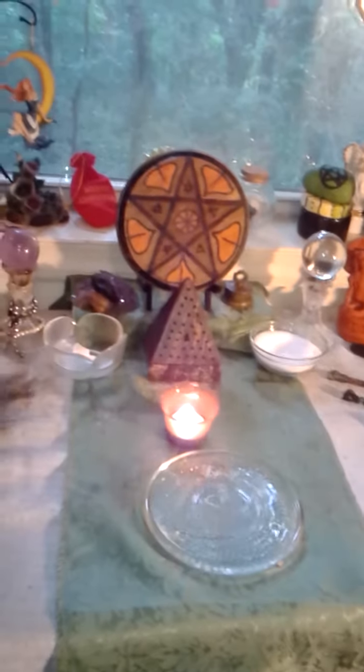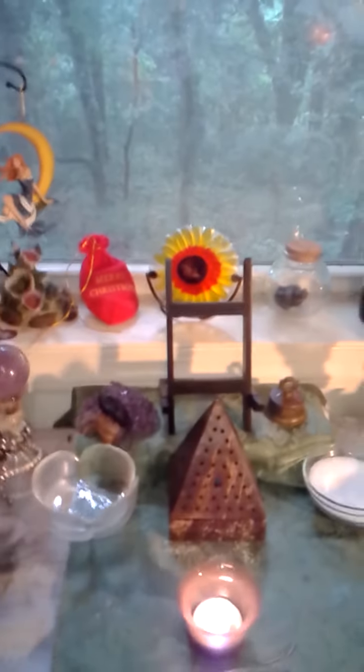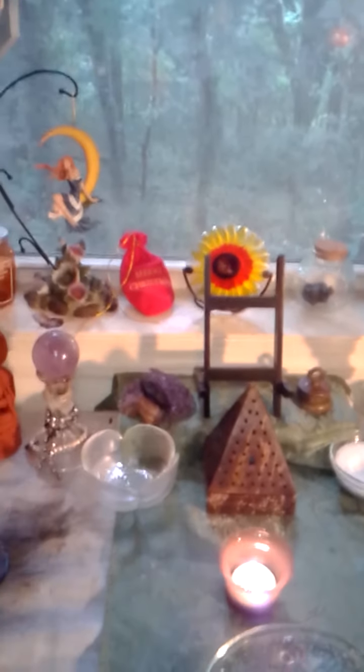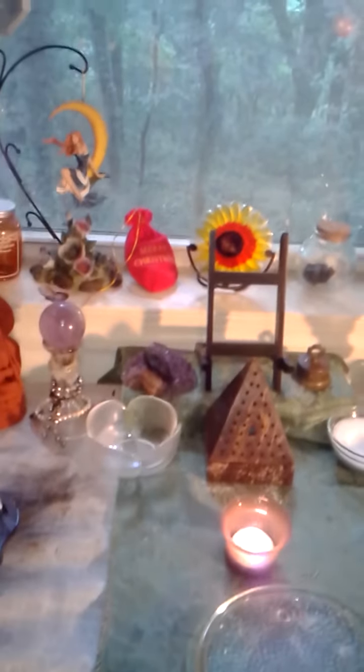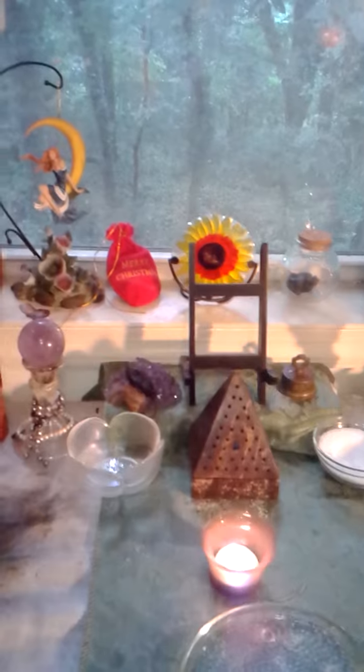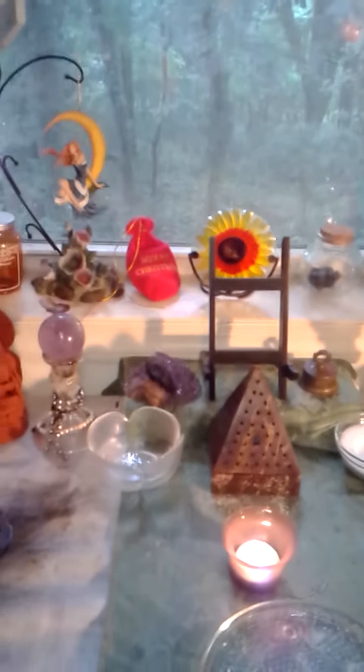Then in the center, I associate the center point with the unity of the goddess and god, which behind my pinnacle, there's a candle holder, which for me is a representative of the unity of the goddess and god. It's a sunflower, so it's nature, the earth, dealing with the goddess, but yet at the same time, it's also an image of the sun, so it's associated with the god as well.